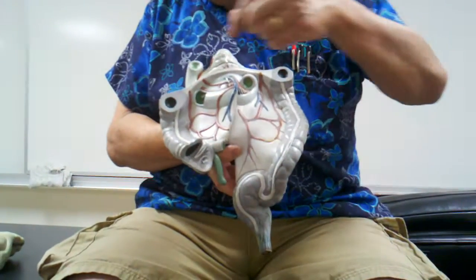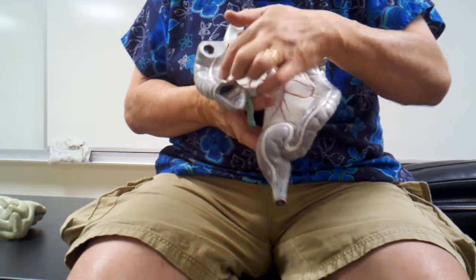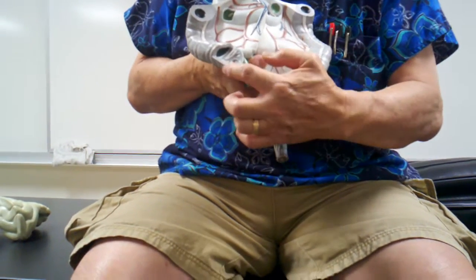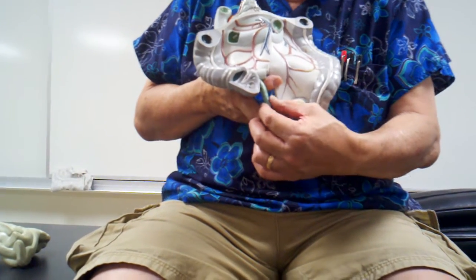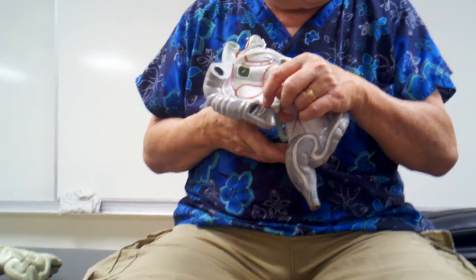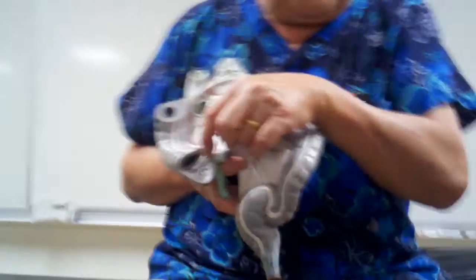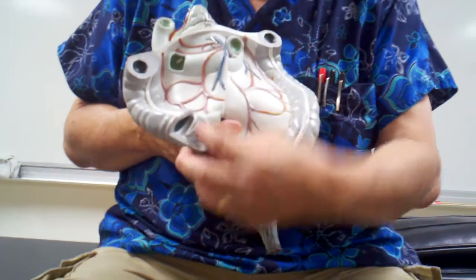What's going to go across is the transverse colon, and here's the ascending colon. This little area is called the cecum. Here's your appendix. This little thing right here is called the ileocecal valve, ileal for the ileum, cecal for the cecum.